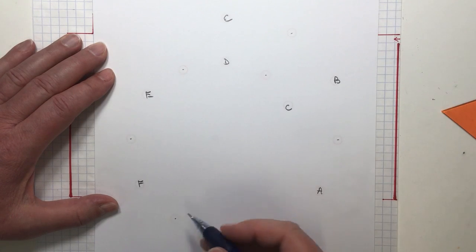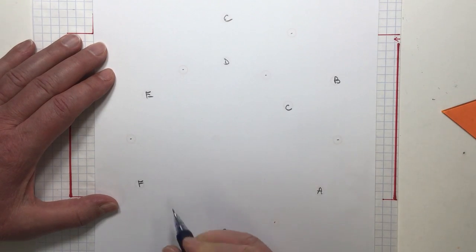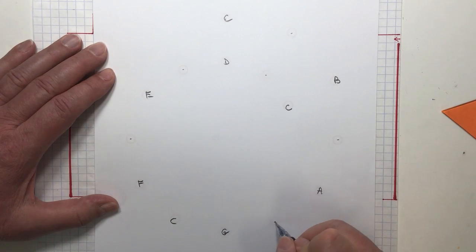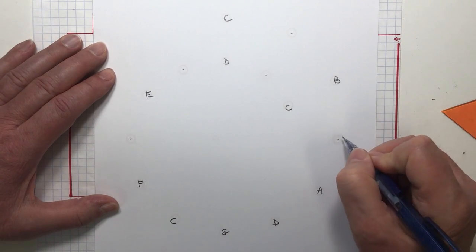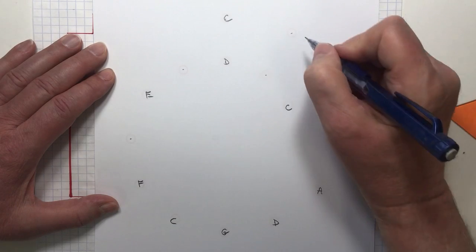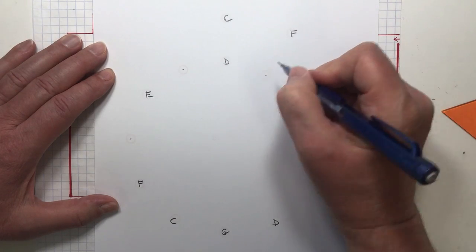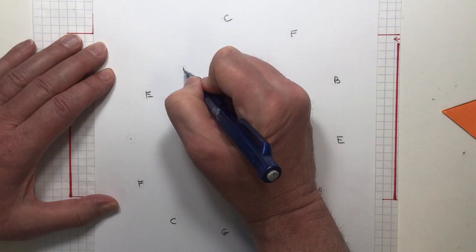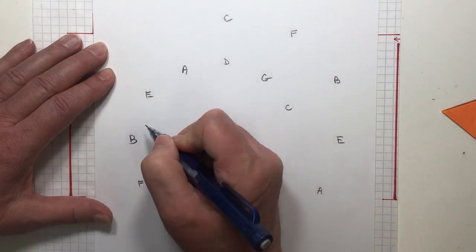Start at 7 o'clock, move counterclockwise, C order, skipping every other location now marked with a letter. C, skip. D, skip. E, F, turn into G, A, and B.